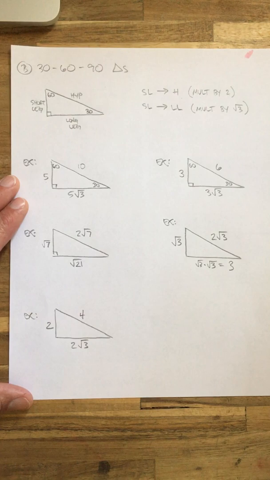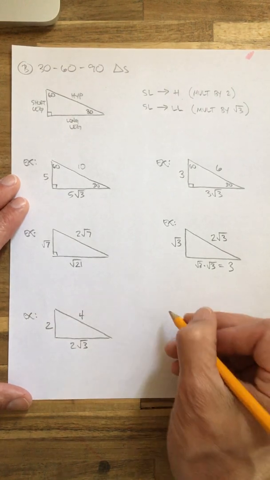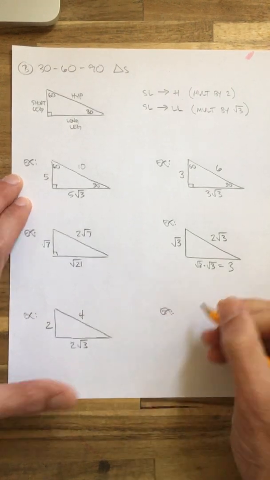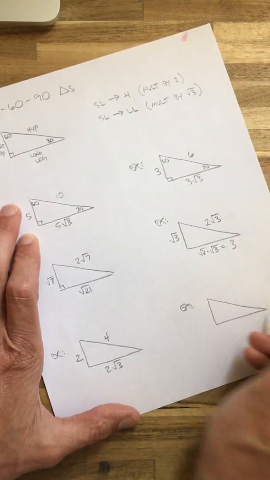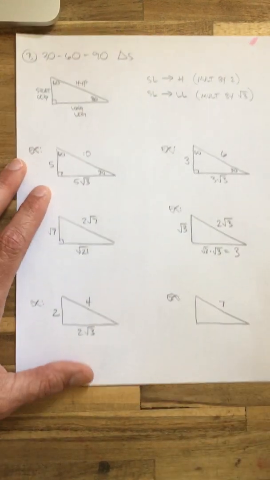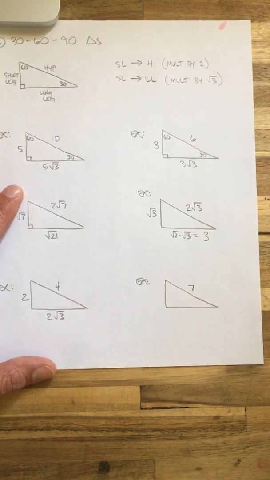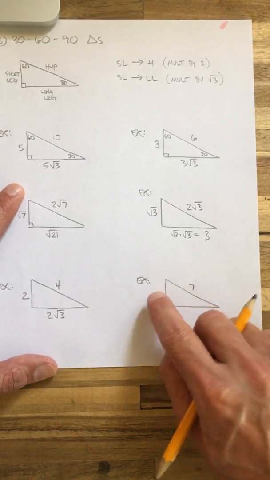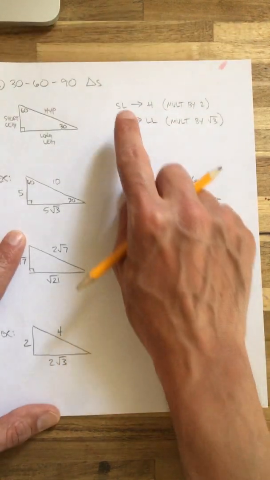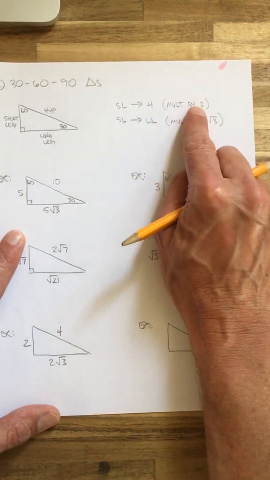There we go. All right, what if I have something like this? I'll make it even crazier, okay? What if I give you something like this? What if I give you, this guy is 7. Okay, now this is going to be scarier looking than it really is, okay? Well, what's half of 7, right? To go from the hypotenuse to the short leg, you cut it in half. Remember, to go from the short leg to the hypotenuse, you multiply by 2.